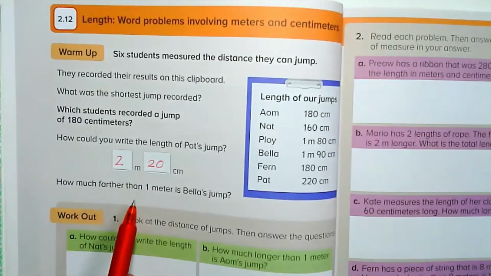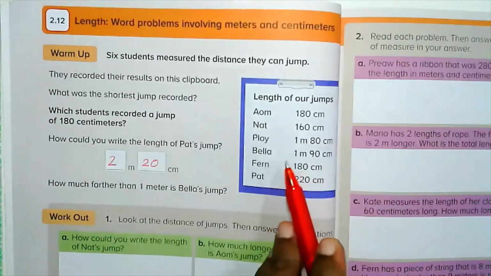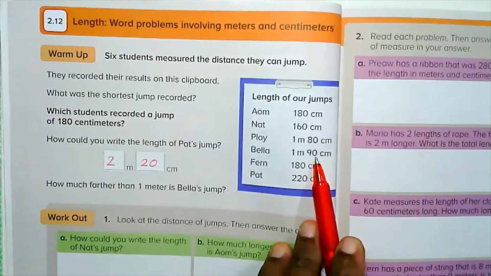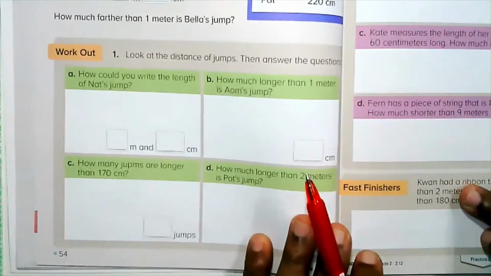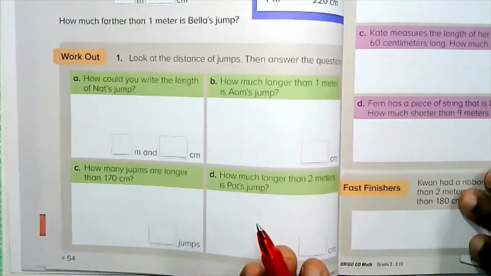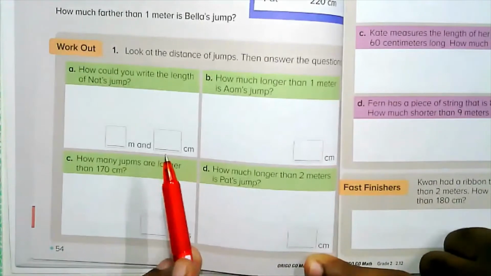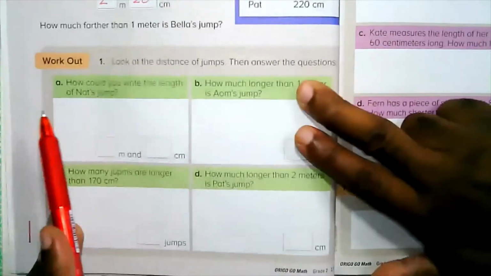How much farther than 1 meter is Bella's jump? Bella, how much further than 1 meter? That is 90 centimeters further. Now let's go on to the workout. Look at the distance of jumps, then answer the questions. Part A.